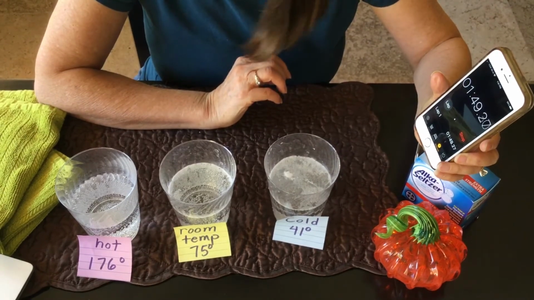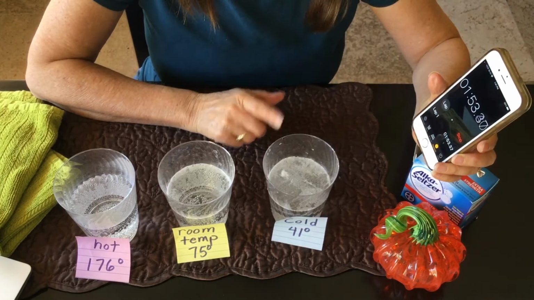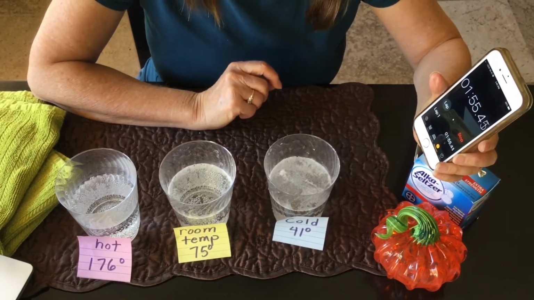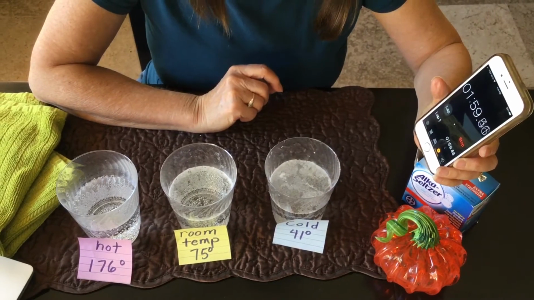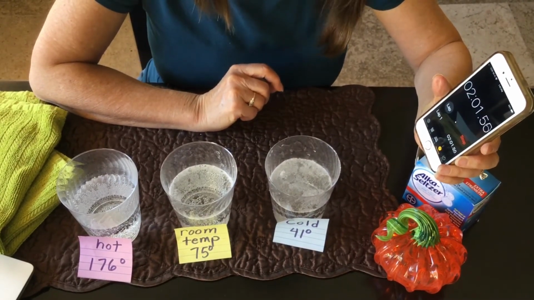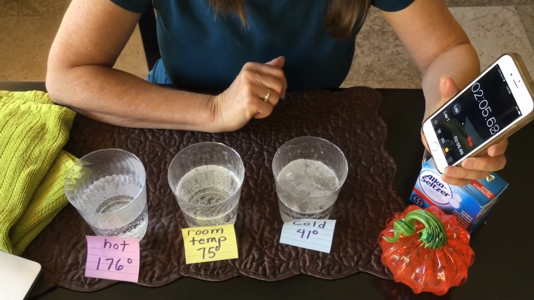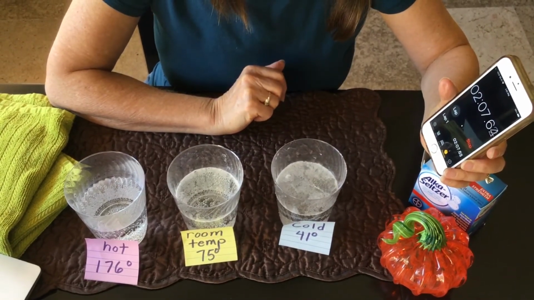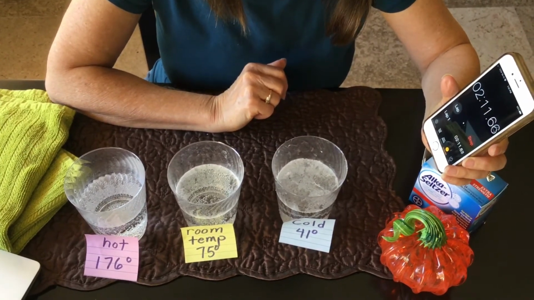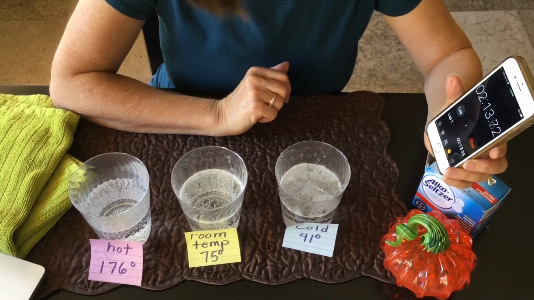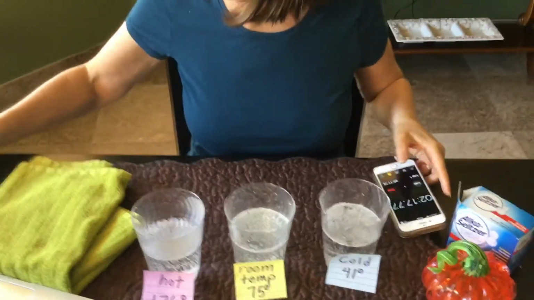These other two look pretty identical, but this one, quite a bit of bubbles. And I would say it is taking past 2 minutes. Still a little clump of the Alka-Seltzer left there. We will call it gone at 2 minutes and 15 seconds.